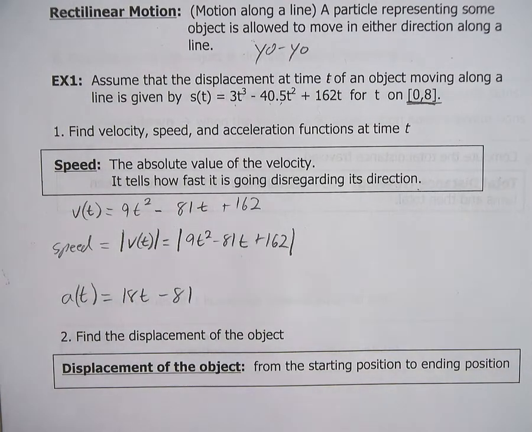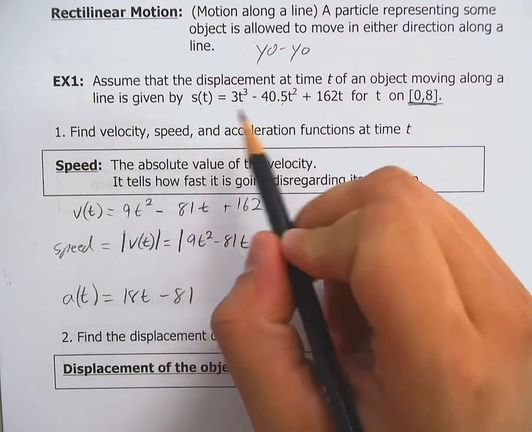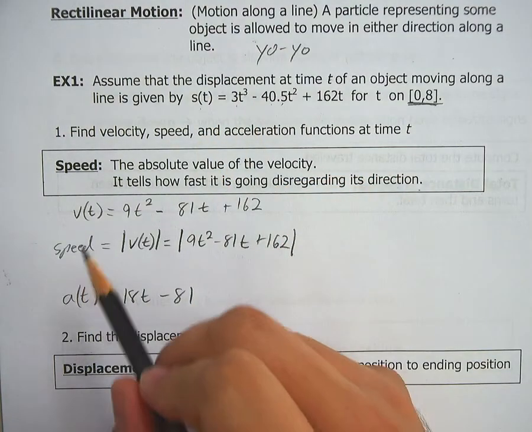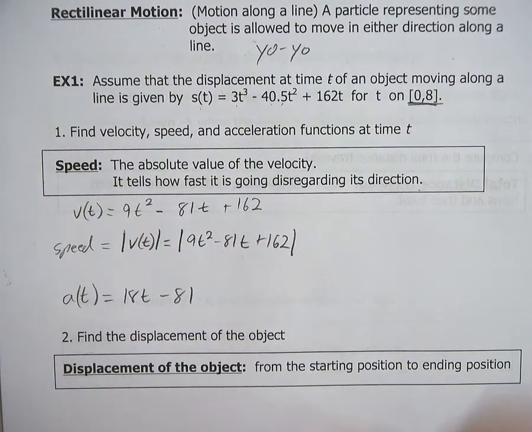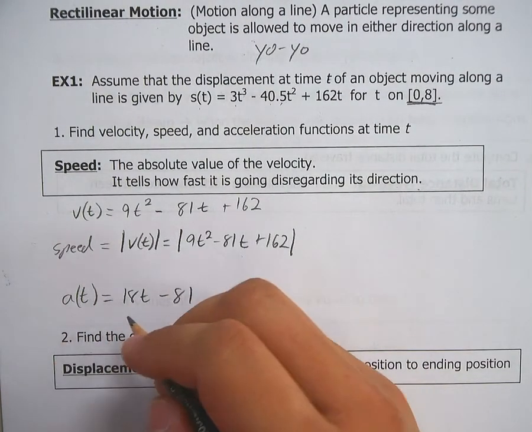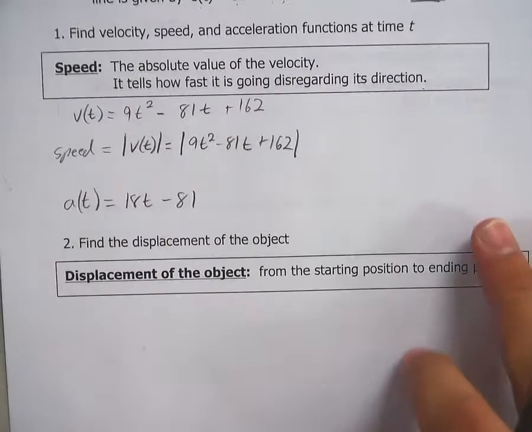So from deriving these three formulas, at any time, if someone gave me a time, like 4 seconds, and they wanted to know position, I would plug it into S of t, and I could tell you it's at this position. They want to know velocity, plug it in here. They want to know speed, find the absolute value of it. So if it's negative, change it to positive. They want to know acceleration, plug 4 in for t. And you can find the position, velocity, speed, and acceleration at any point in time t. So this is really useful.